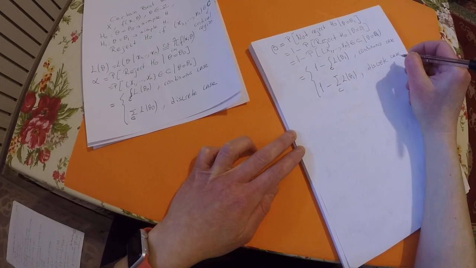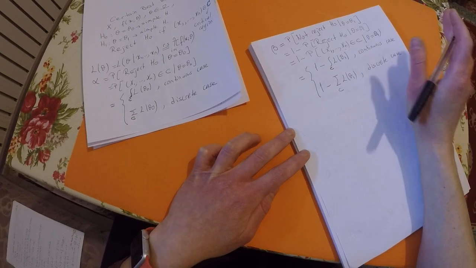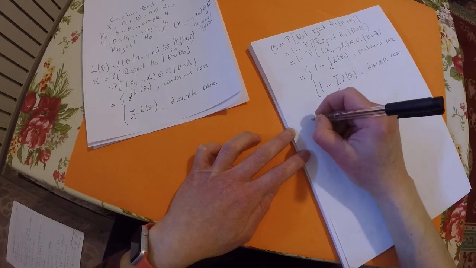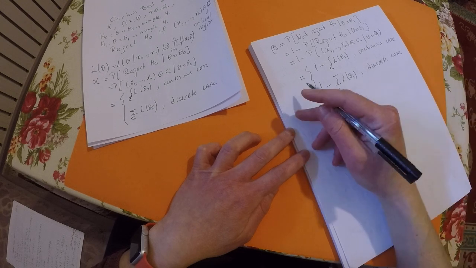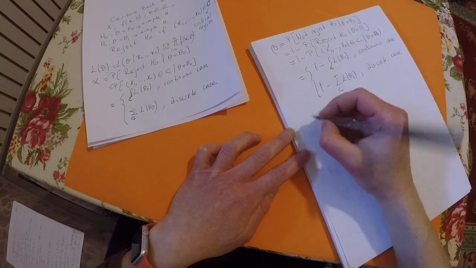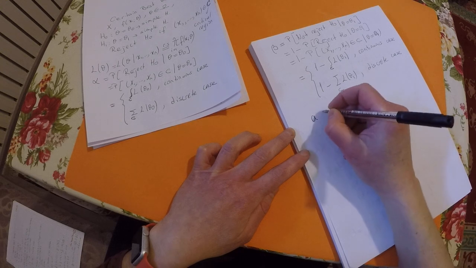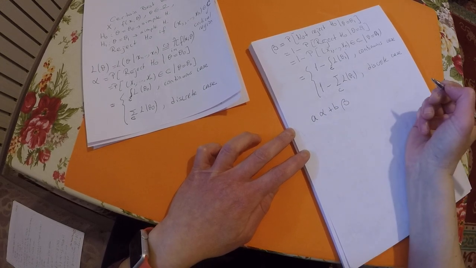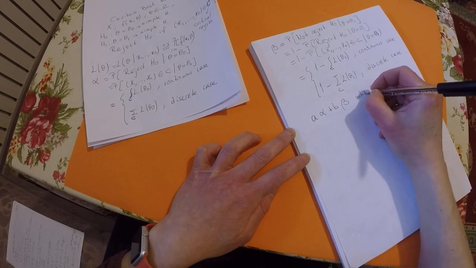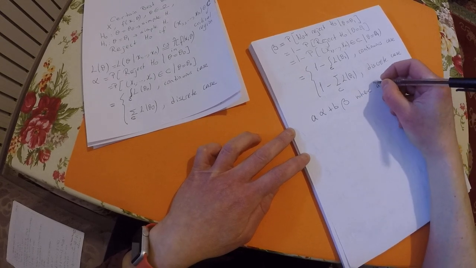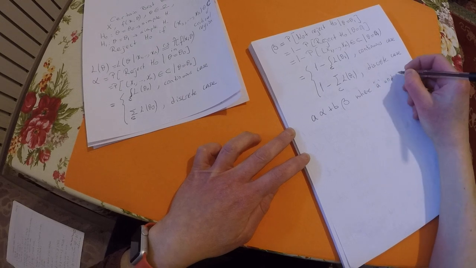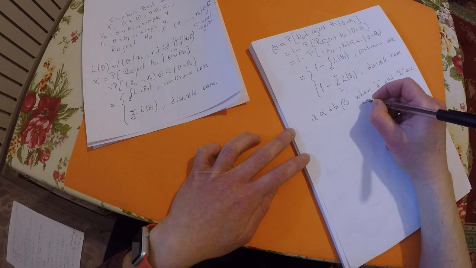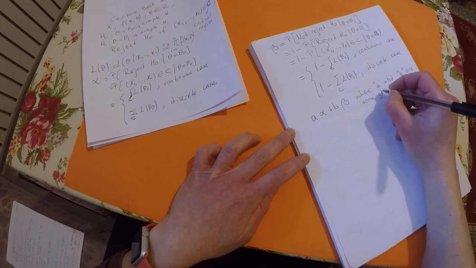Okay, then what is our procedure here? We want to minimize both errors. So let's consider the linear combination of these errors: A times alpha plus B times beta, okay, where A and B are some given constants.